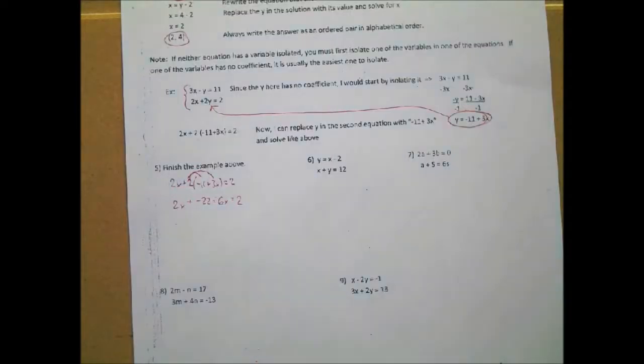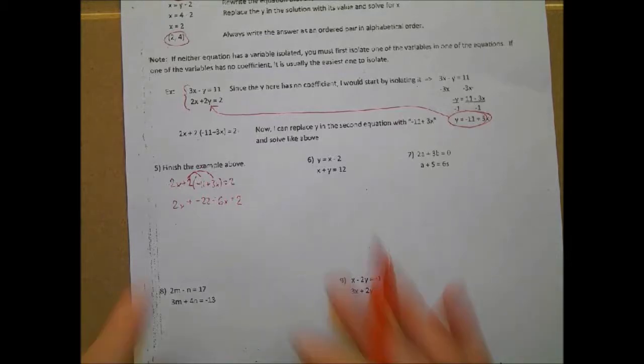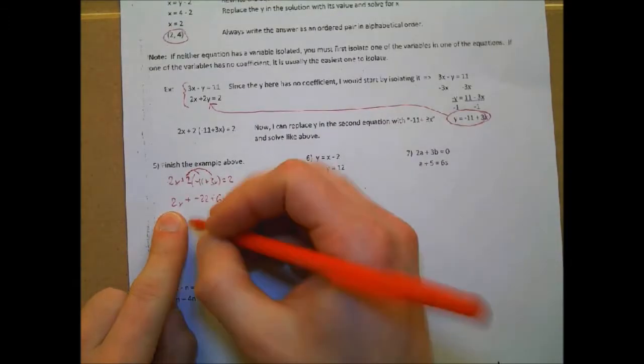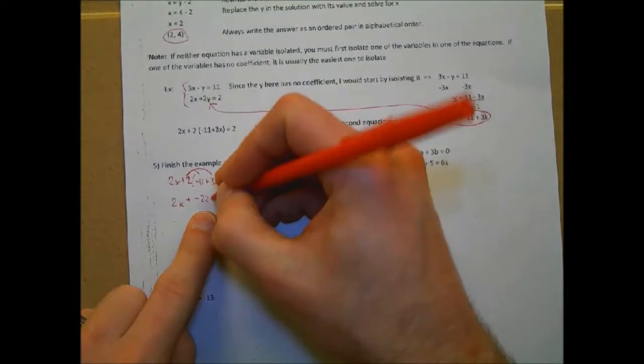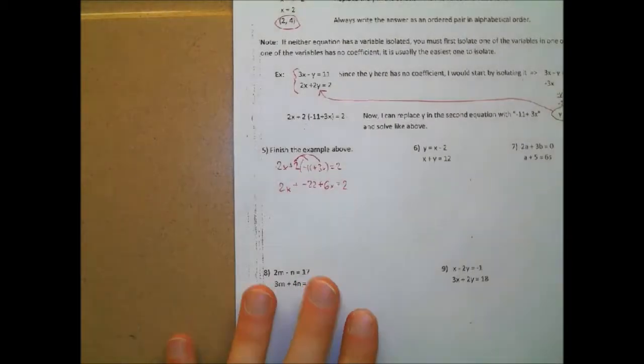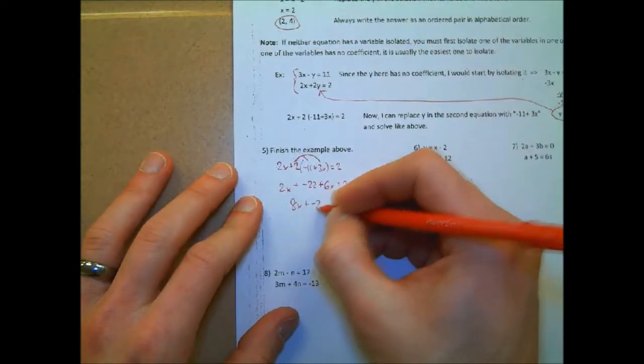Okay, Scott? Yeah, go ahead. How should we continue to simplify here? What's going to be our next step? 2x will add with the what? Yeah, well, it's actually the positive. Sorry, it's my handwriting. It's a 6x there. I'll zoom in some. There we go. Yeah, combine like terms. You got it. 2 and 6 make 8x plus that -22 equals 2.